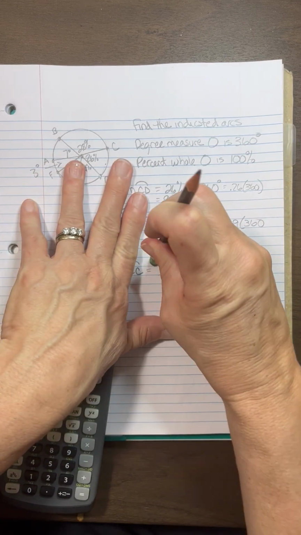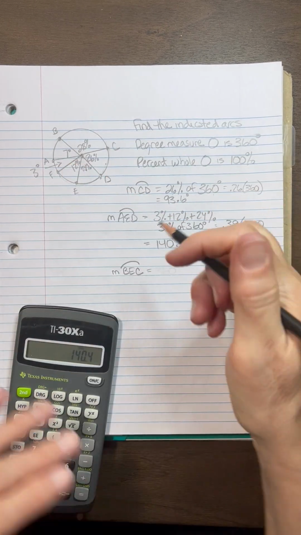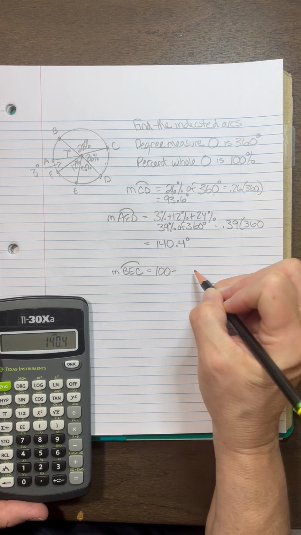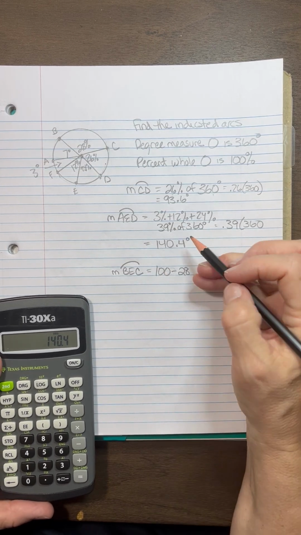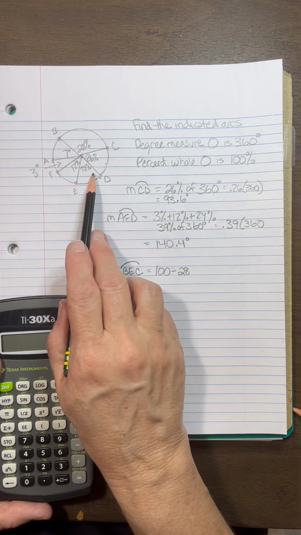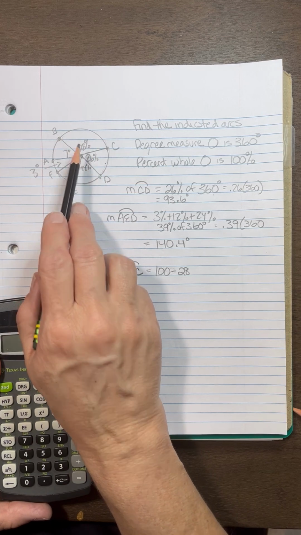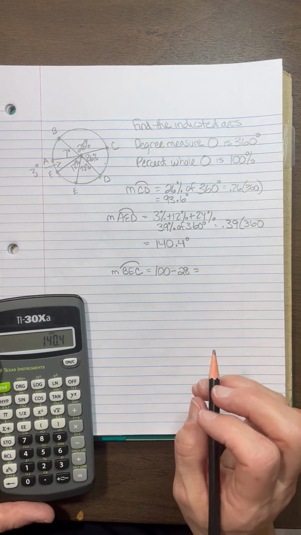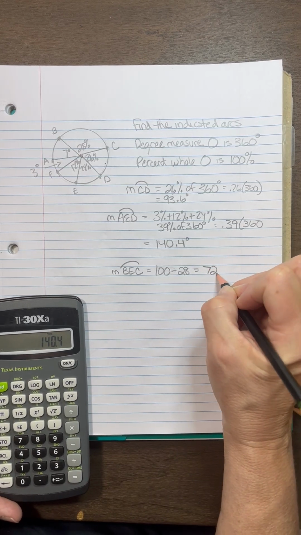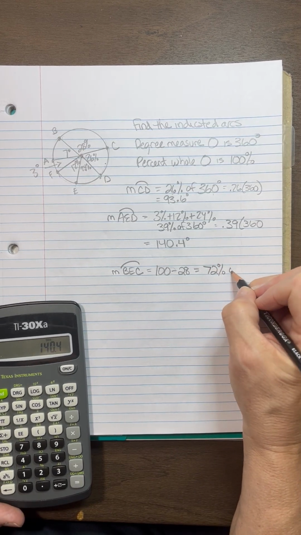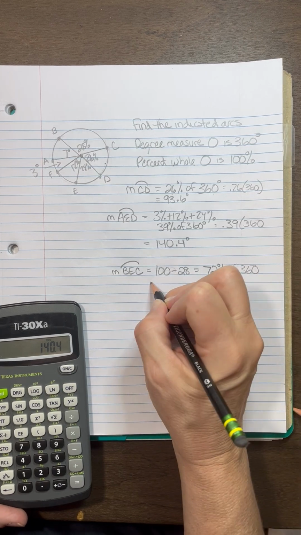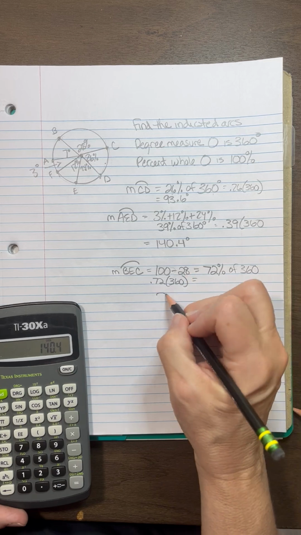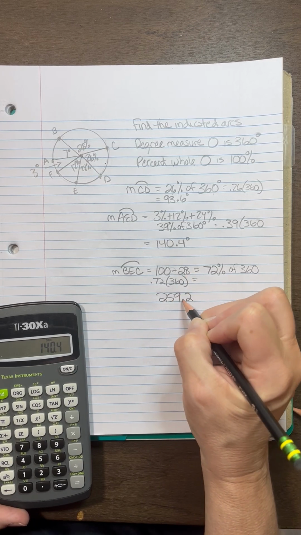Or sorry, I know I was going to do that. We know that the smaller arc is 28%, so we're going to take that away from the 100%. So the whole thing is 100%. This part of it's only 28%. So if we take that away, we'll get the rest of it, right? Instead of adding those all up. So we get 72% of 360. So 0.72 times 360 gives me 259.2 degrees.